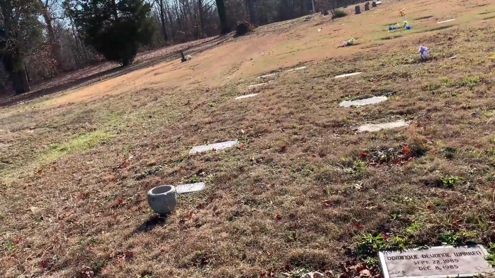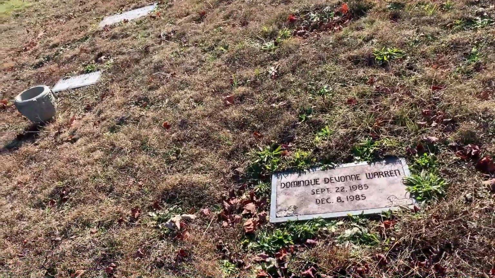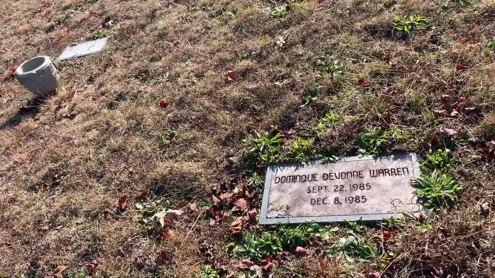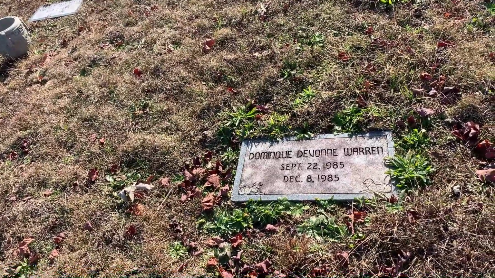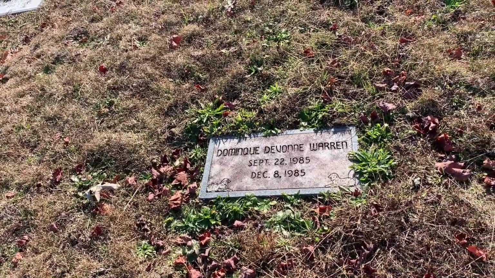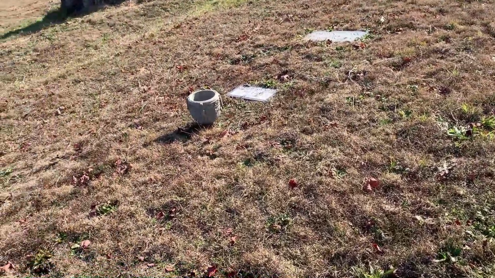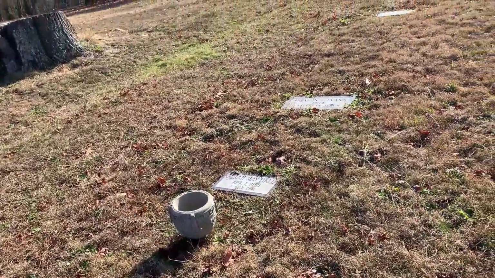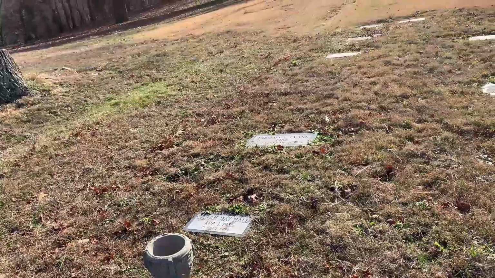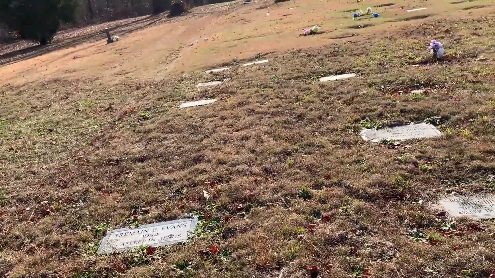And instead, you'll occasionally see it, such as in the example here of Dominique Devon Warren, who fortunately passed away in 1985. It'll still occasionally occur, but what tends to take its place tends to be more personalized symbols of the person themselves. And as a result, you don't see the lamb occurring as much anymore.